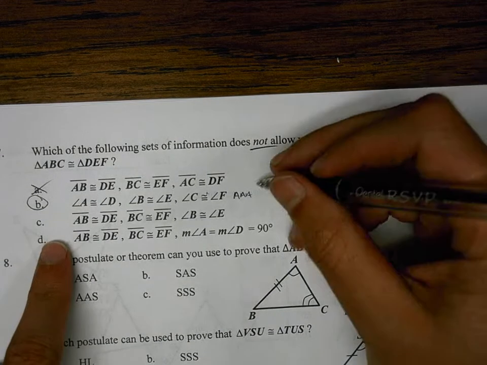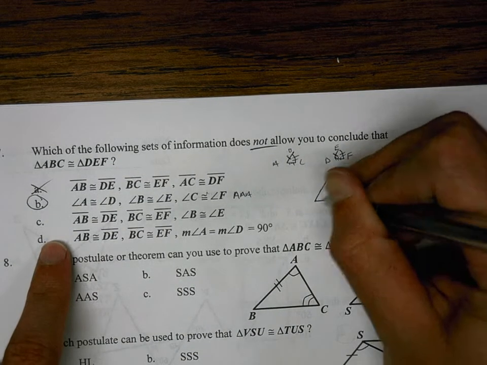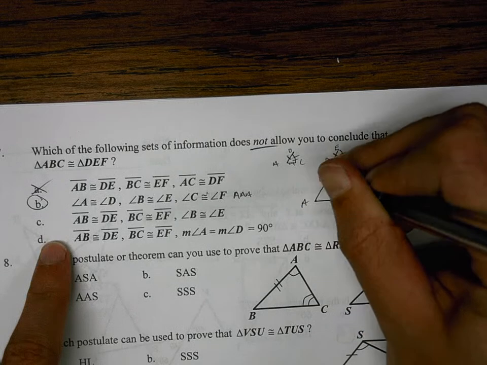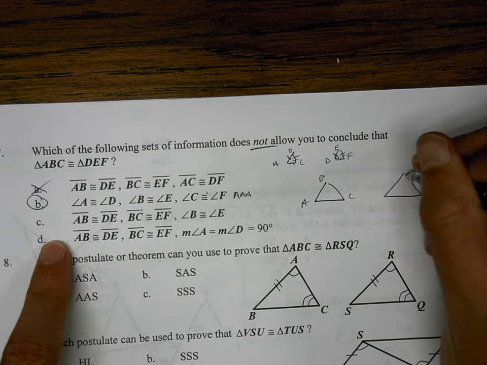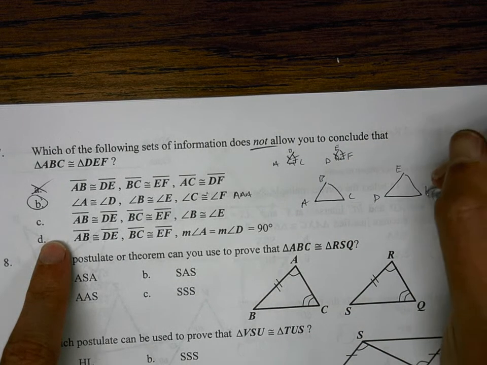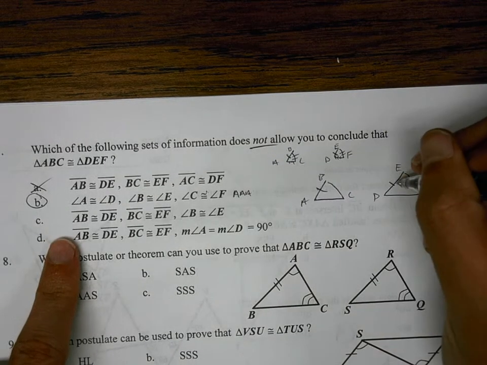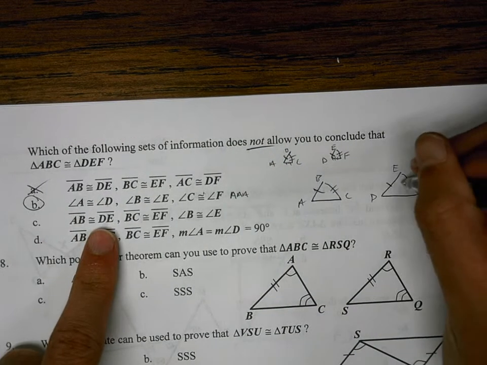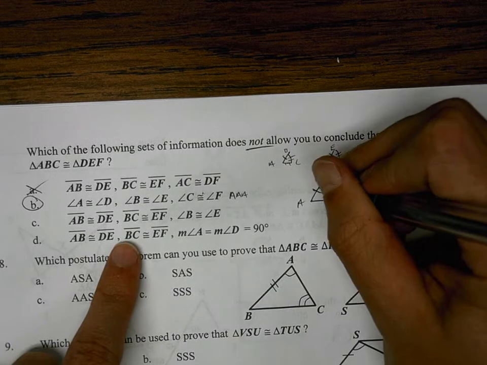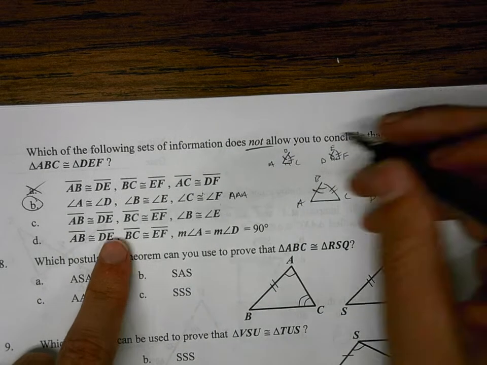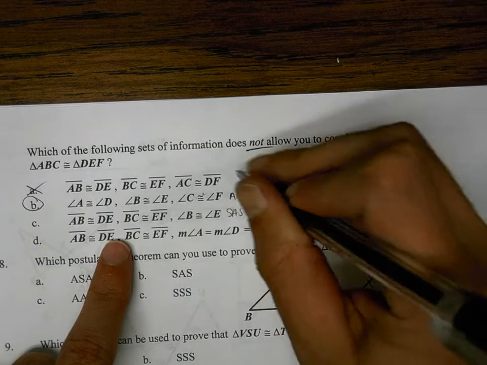Let's check these just to be sure. Let's look at A, B, C, D, E, F. So AB and DE, BC and EF. Angle B and angle E are congruent, so that's SAS. That one's fine.